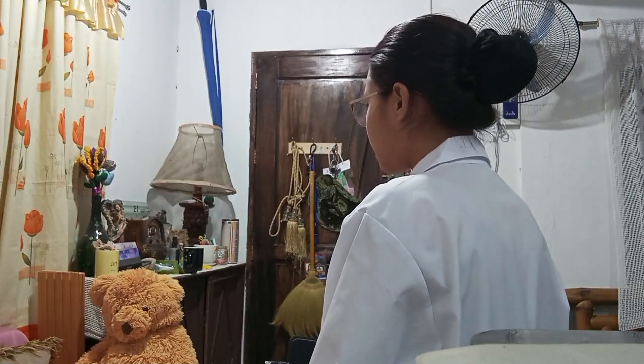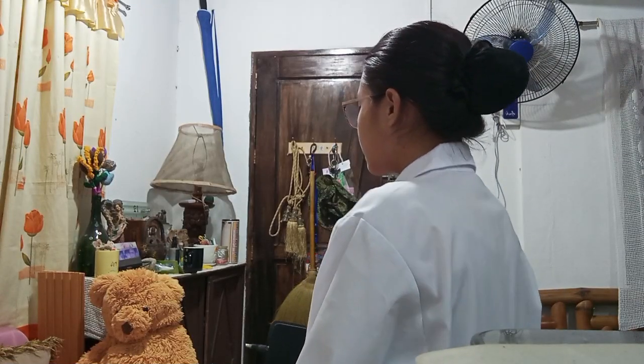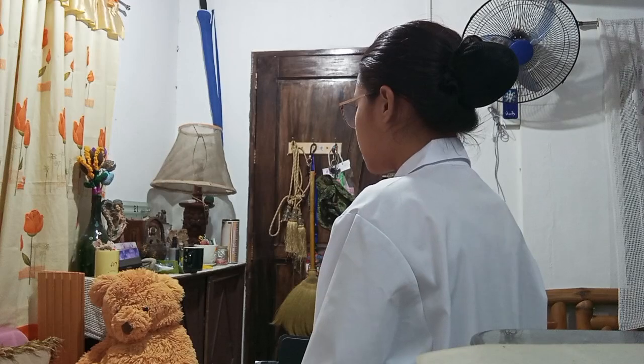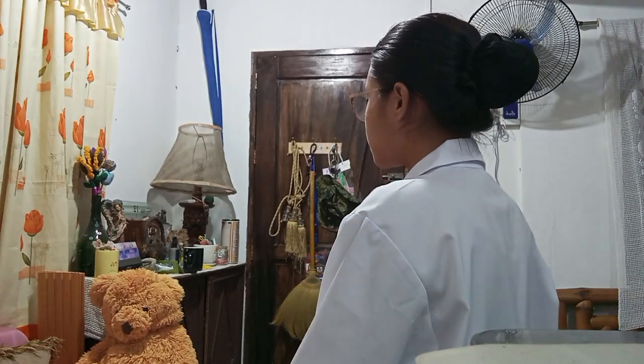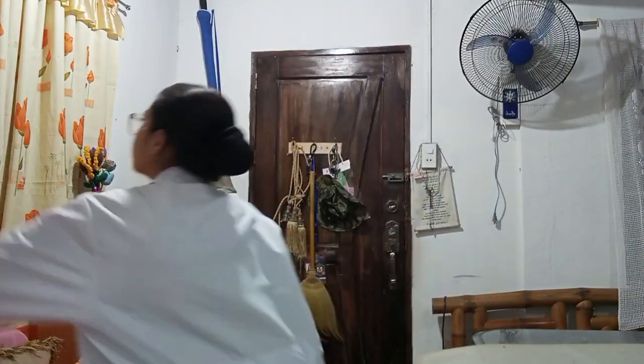Before doing that, let me just inform you that this process includes seeing and touching some of your body parts. Before proceeding to the procedure, let me just close the windows to ensure your privacy.